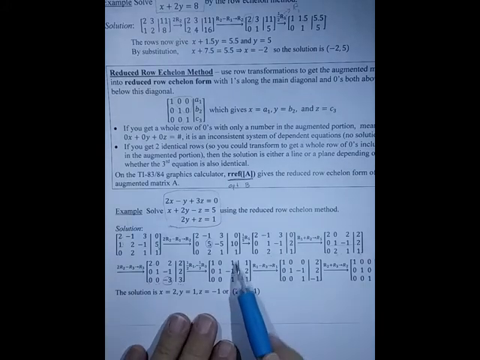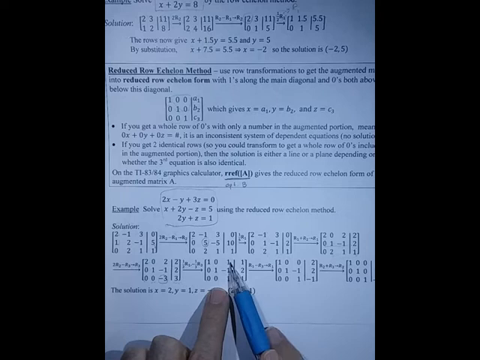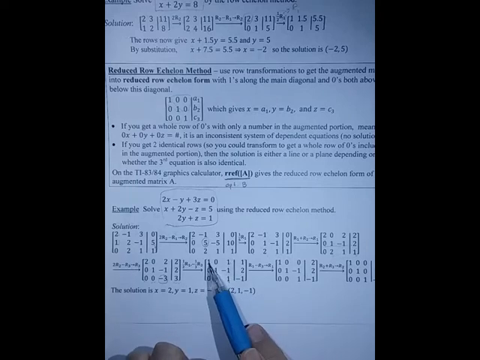Now I want to get rid of both of these because I've got the zeros below. I now need to make these zeros here. So if I take this row and, well, it could be either way, I'm going to take this row and subtract this row, and put that into row 1. And the reason I would do it in that order is I want to keep that on a 1. So I'm going to take row 1 and subtract row 3.